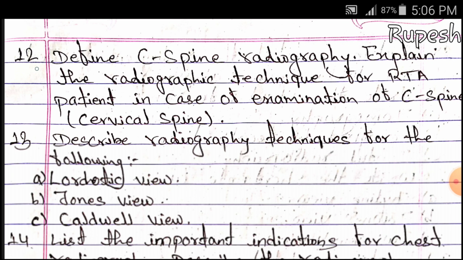Question number 12, define C spine radiography. Explain the radiographic technique for RTA patient in case of examination of C spine. C spine full form is cervical spine. So define C spine radiography. Explain the radiographic technique for RTA patient in case of examination of C spine, cervical spine.